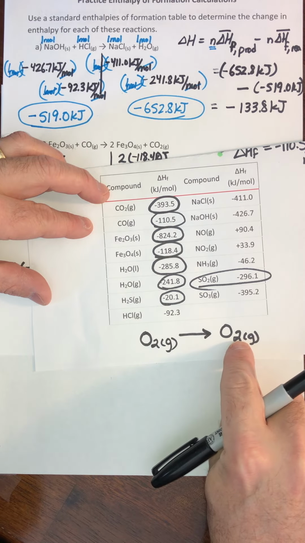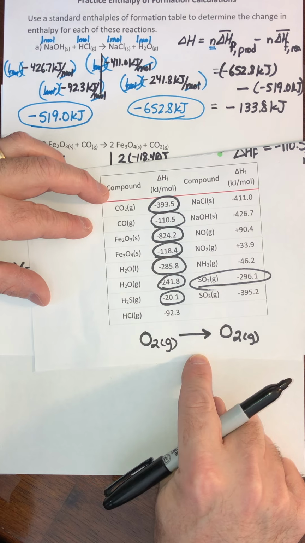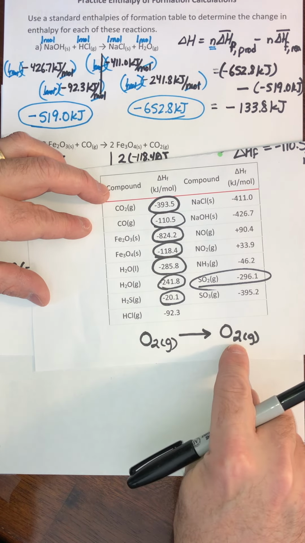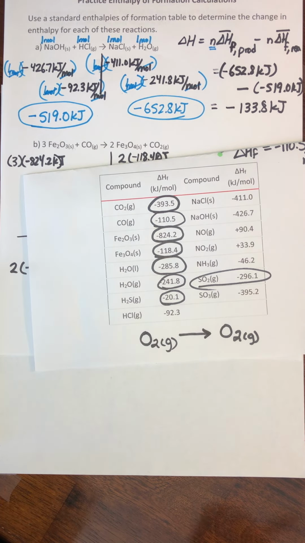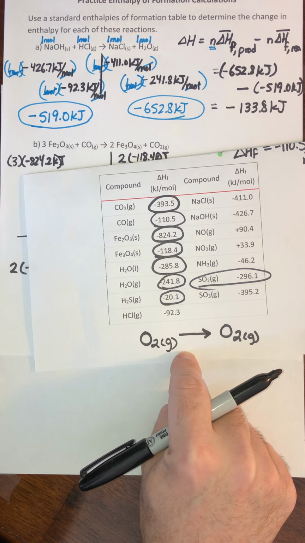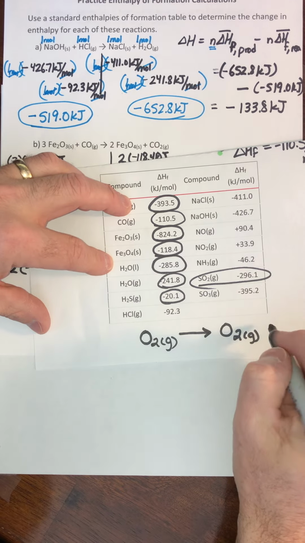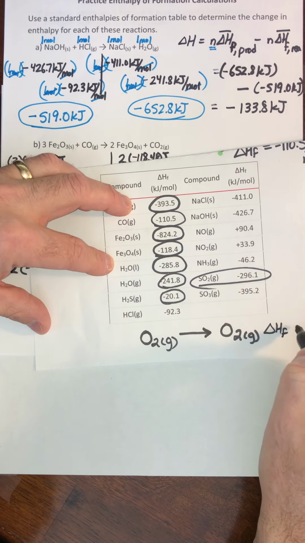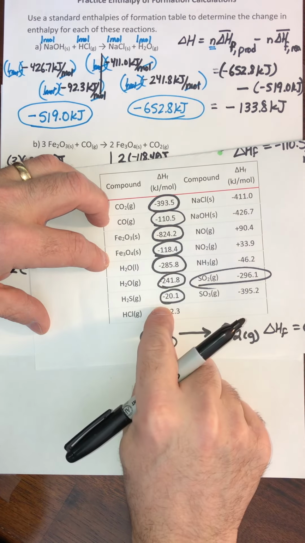So if you're going to make oxygen gas from its element, this is the reaction you get. Oxygen gas turning into oxygen gas. And the question you ask yourself is, did you actually do anything here? And the answer is no. It started and ended exactly the same. So the delta H of formation would be 0 because you didn't actually do anything. And it's the reason why the O2 was left off the table.